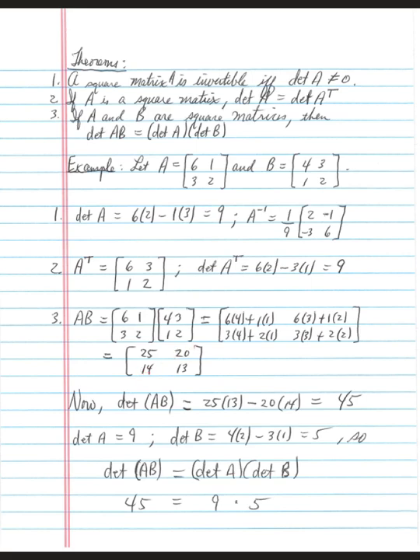Yeah, I have to have a calculator to do that one. That diagonal minus that diagonal gives you 45, which is the same as determinant A times determinant B. So I bundled all 3 of those theorems up in one. Each one is a numbered example of each theorem.